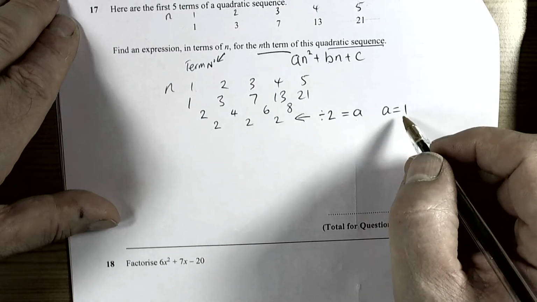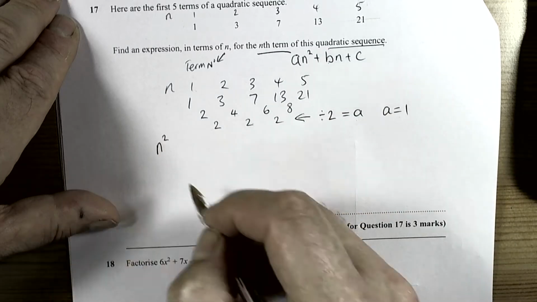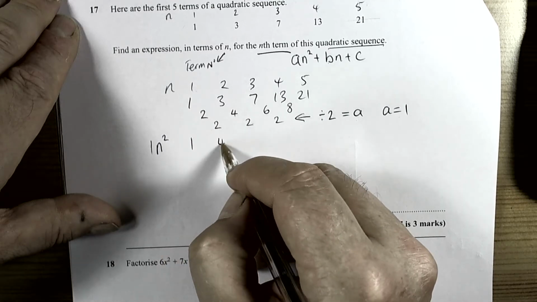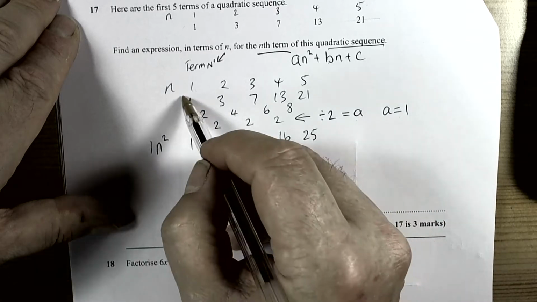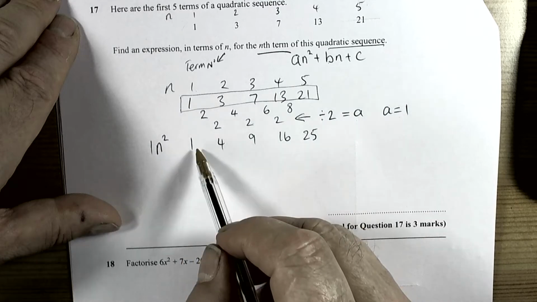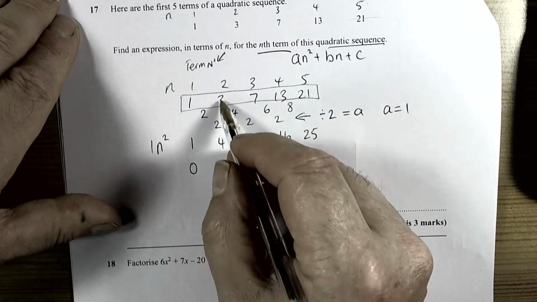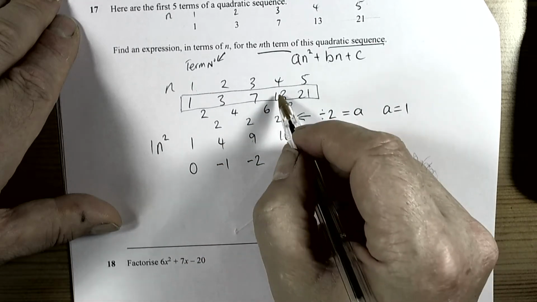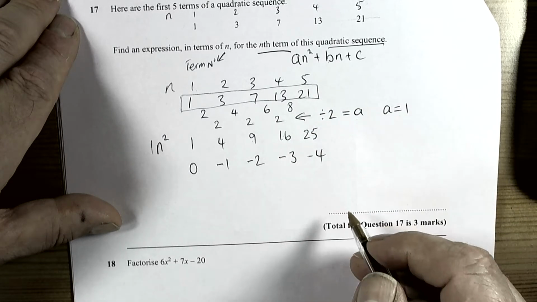So we now know the rule starts with 1n squared. So we can write down what 1n squared gives us. So n squared would be 1, 4, 9, 16, 25. The sequence we wanted, if we remember, was this. So we do the differences between what we've got and what we wanted. So 1 is 1, the difference is 0. 4 to become 3, we'd have to take away 1. 9 to become 7, we'd have to take away 2. 16 to become 13, we'd have to take away 3. And 25 to get to 21, we'd have to take away 4.